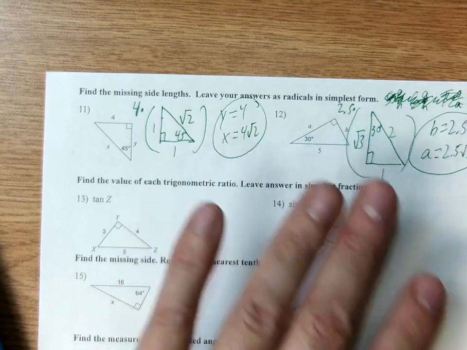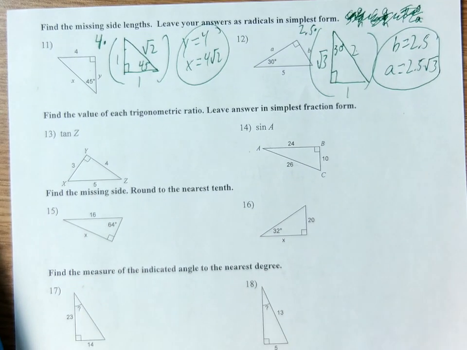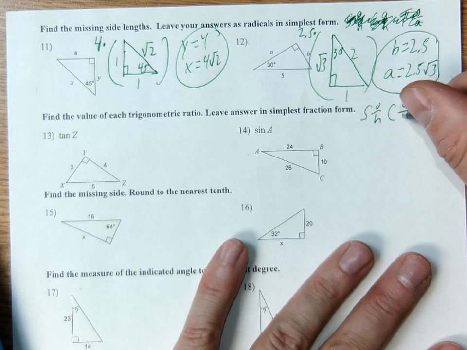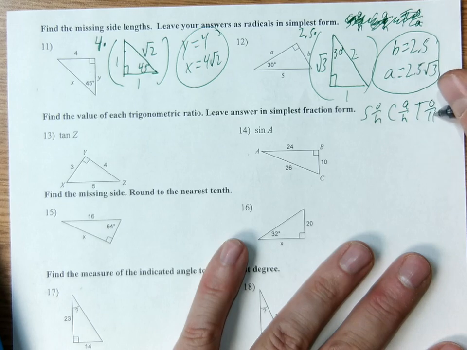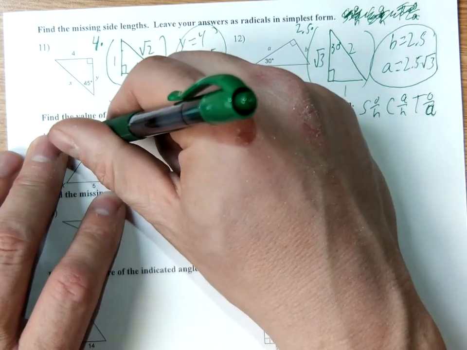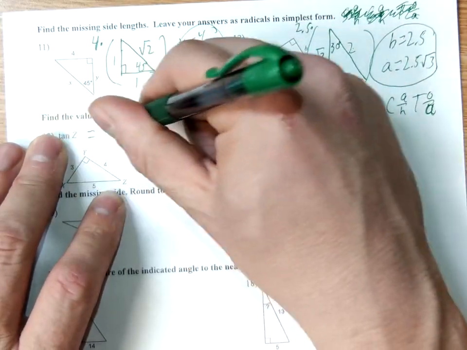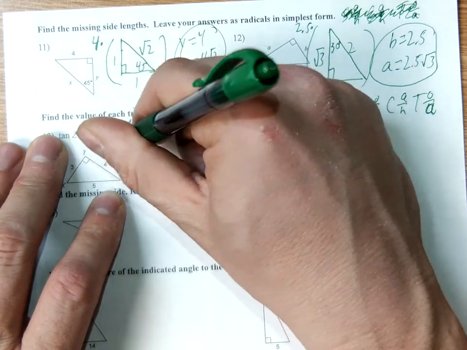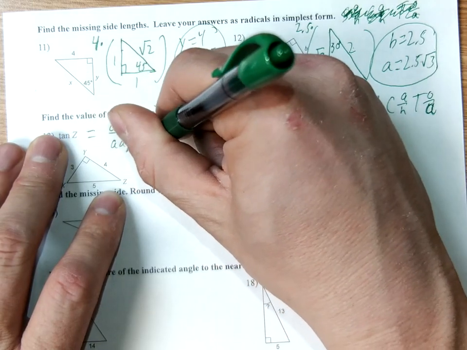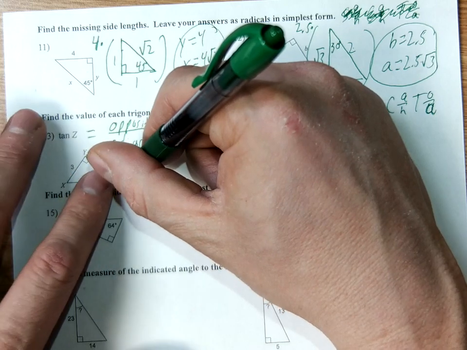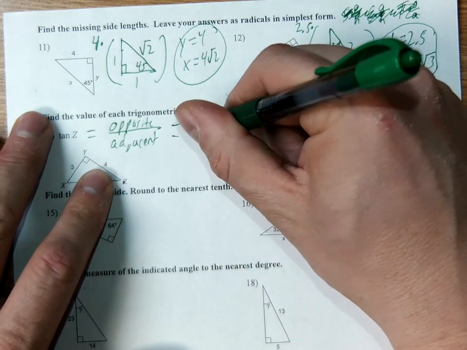Unit triangles. Alright, next one is SOHCAHTOA. So tangent is opposite over adjacent, O and A. Opposite divided by adjacent. So for Z, the opposite from Z is 3, the adjacent is 4, so 3/4.